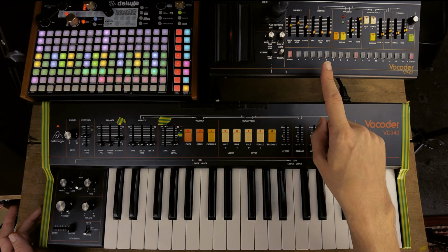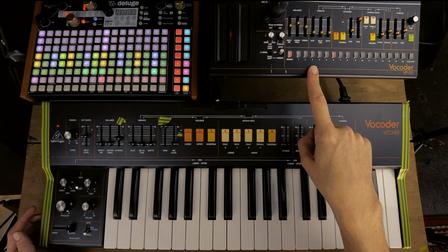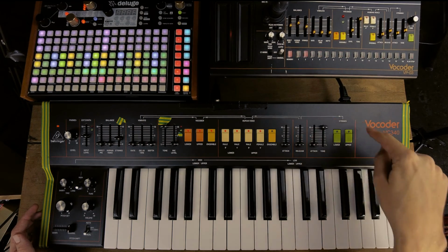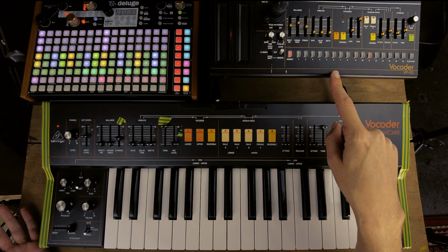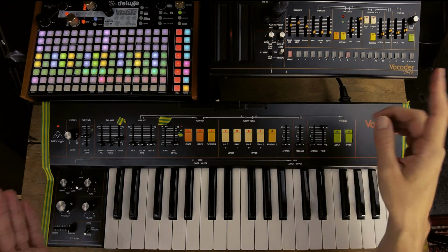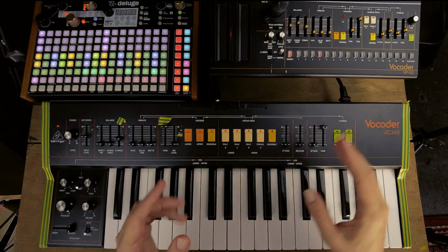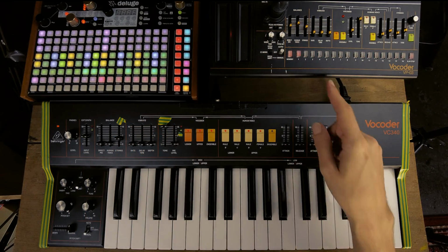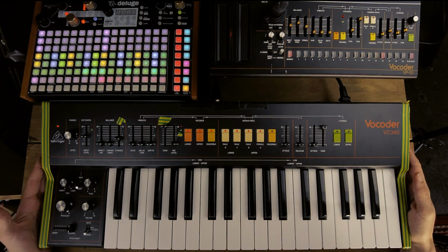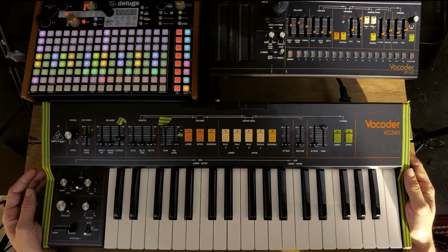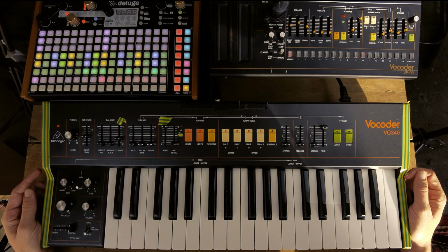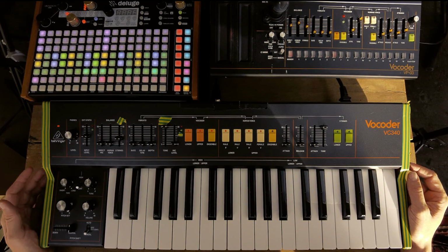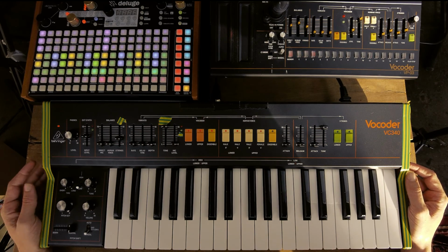The only thing I can think of that speaks for the VP-03 over the VC340, other than that it's really nice sound, is that it is small. If you have a small setup and you want to squeeze in a vocoder, this is probably better than this thing because it takes up quite a lot of space. But I have to say, I really like this. Maybe I'll get one too. Depends on how much vocoding I will be doing in the future.